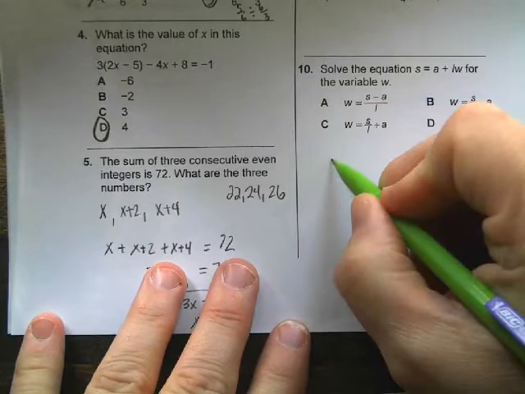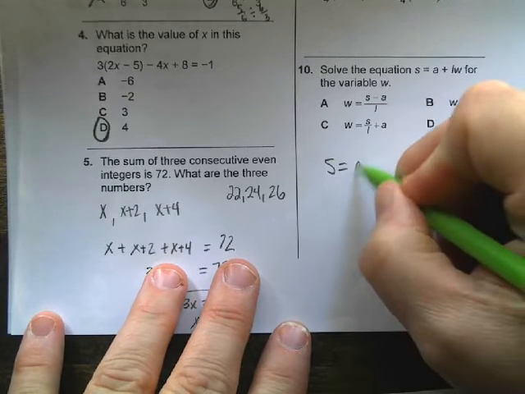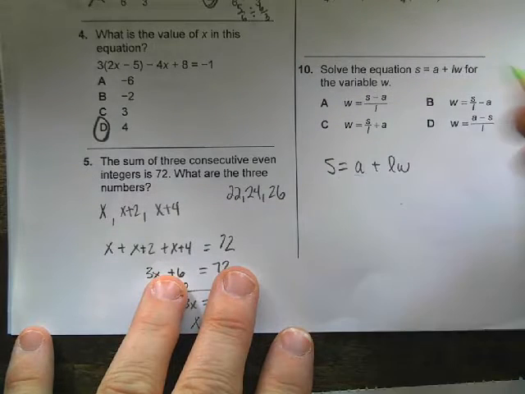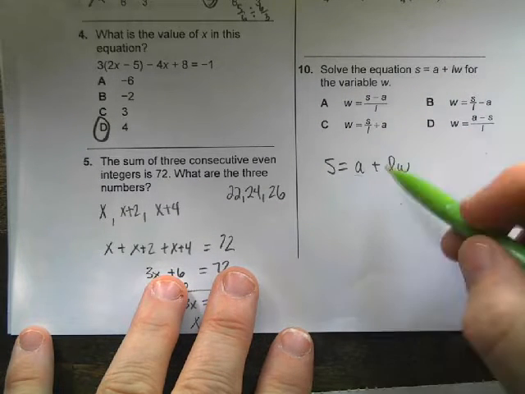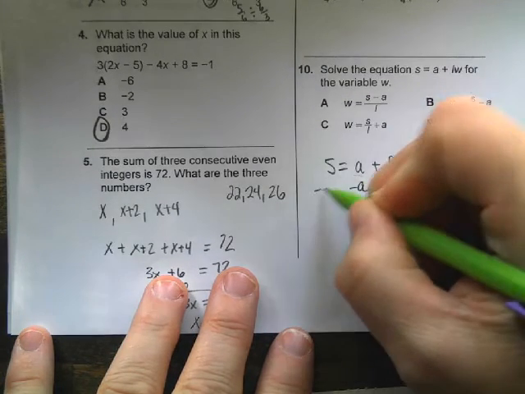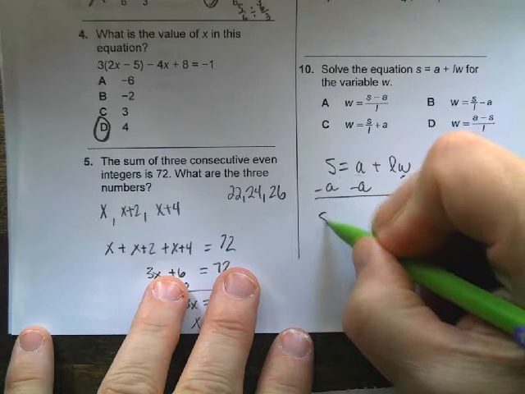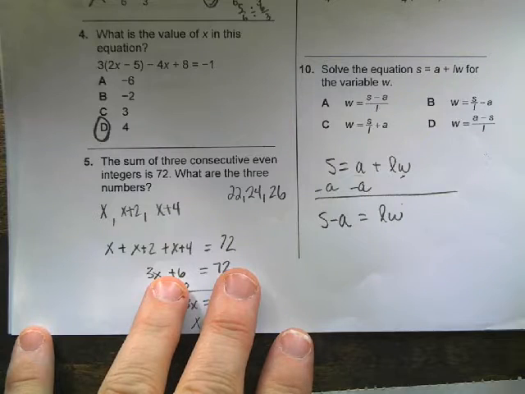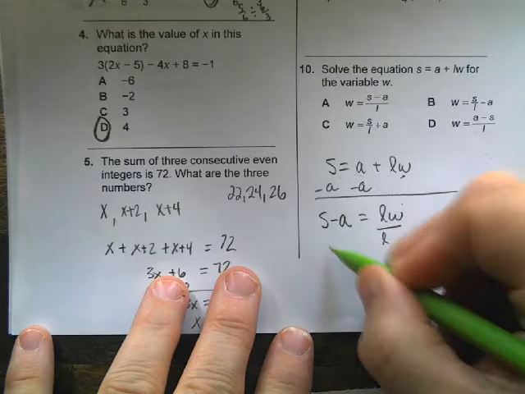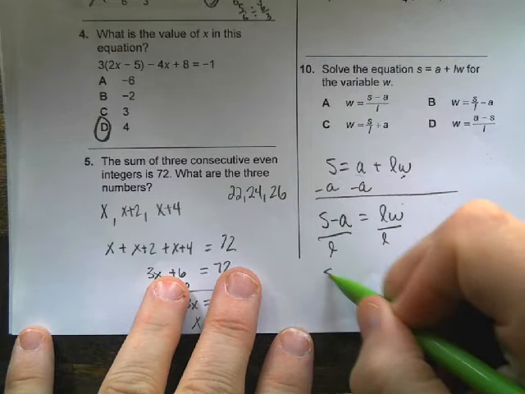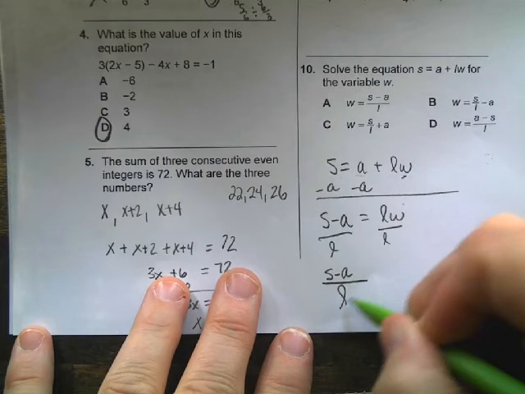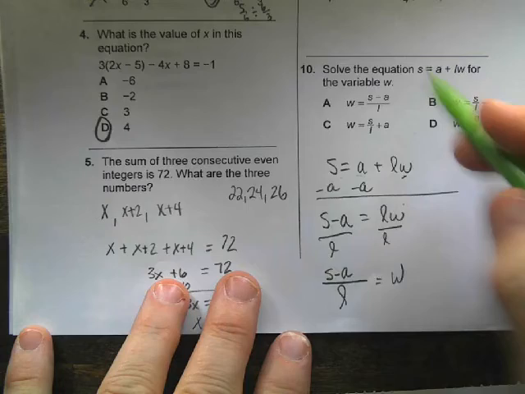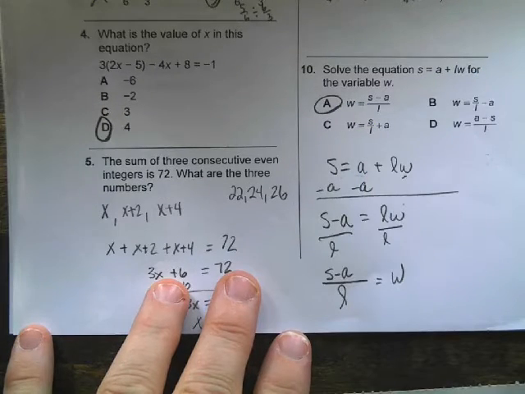So we have S equals A plus L times W. And we want to solve for W. So the first thing we need to get rid of is the A. So I need to subtract A from both sides. S minus A equals L times W. And then I need to divide both sides by L. So I get S minus A all over L equals W. Let's see. S minus A, that's that one, all over L.